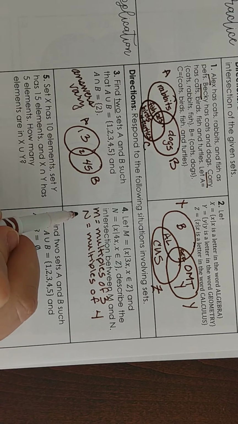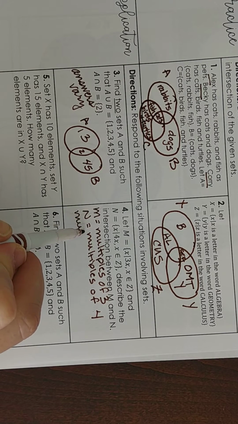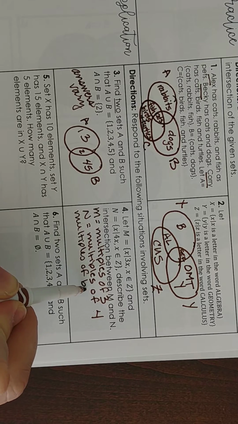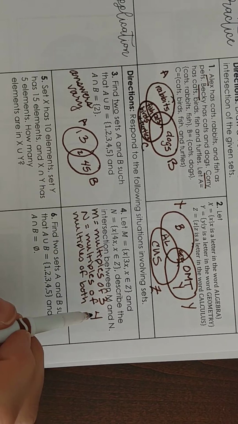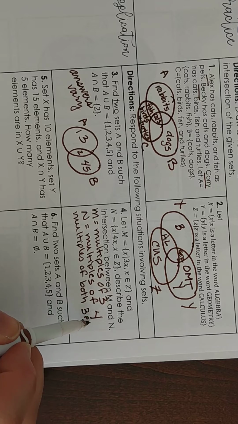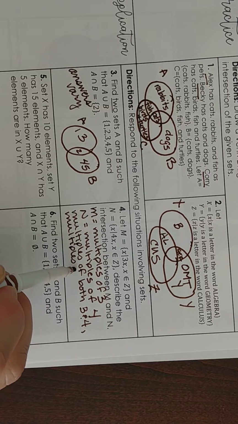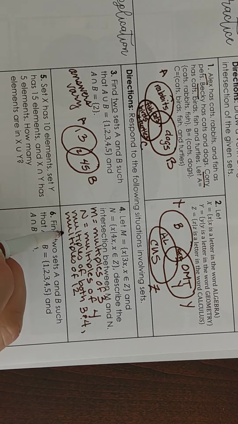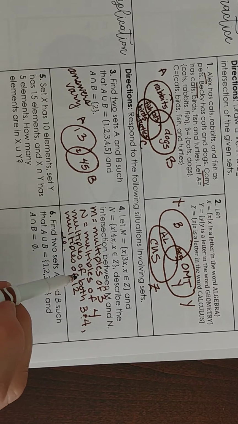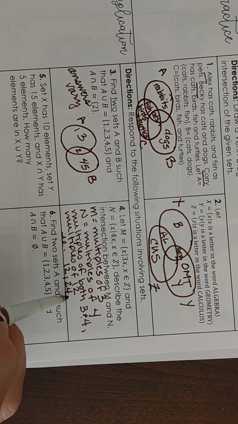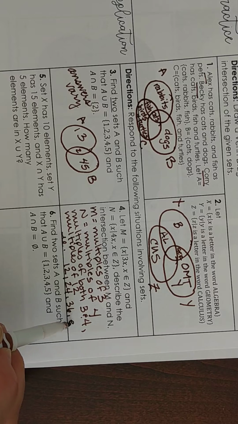In other words, they need to be multiples of both 3 and 4. Another way of saying that is they're multiples of 12, namely the set 12, 24, 36, etc.